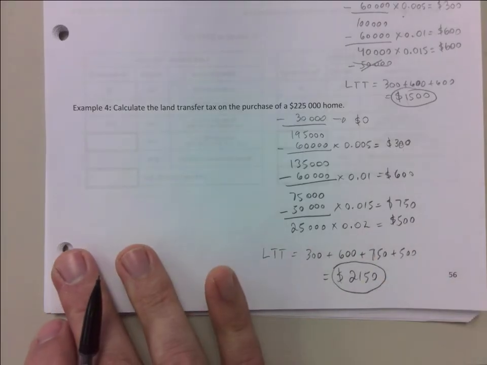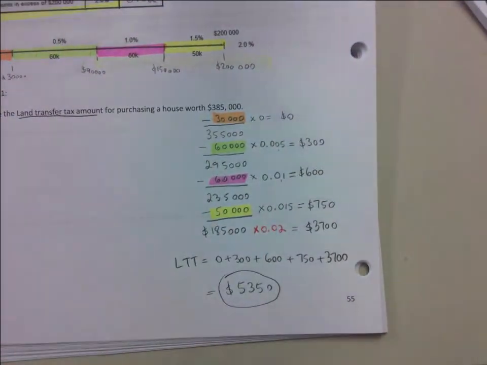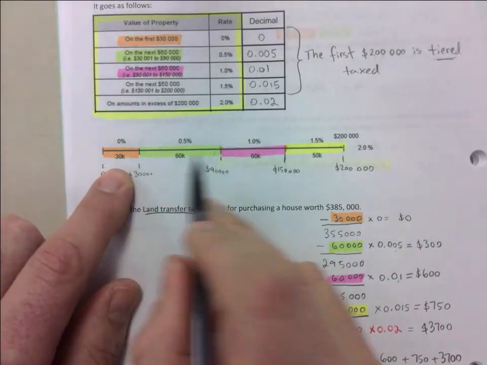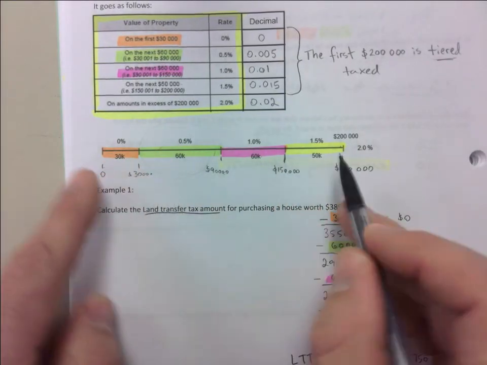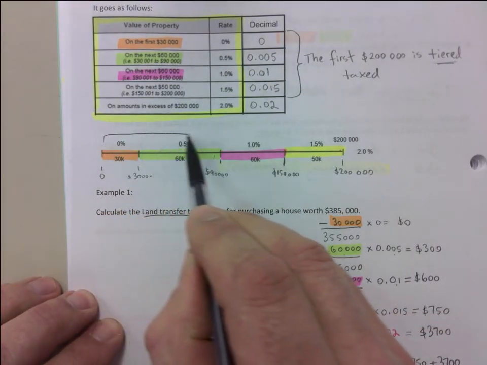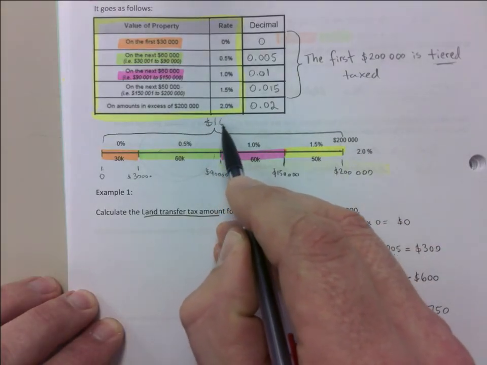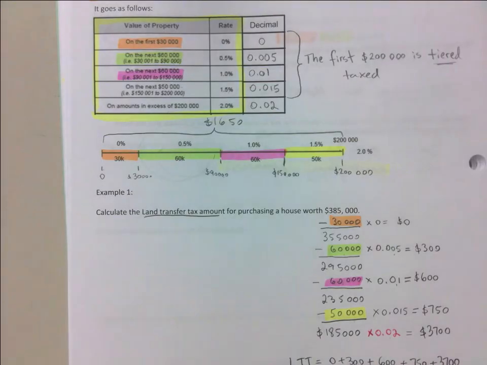If you're going to max out and use up these first four brackets, and go past 200,000, these amounts always add up to 1,650.